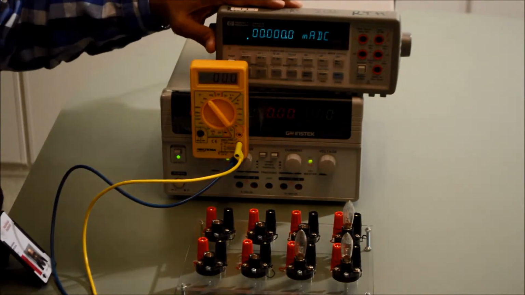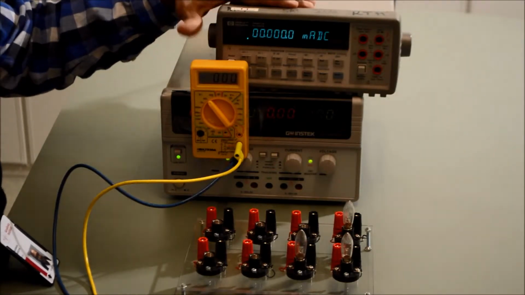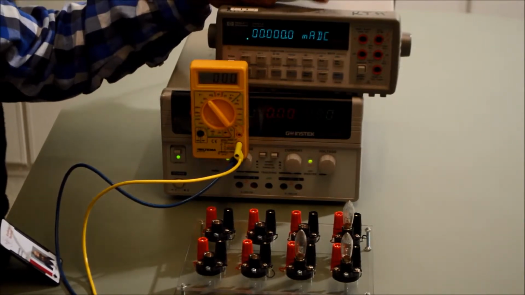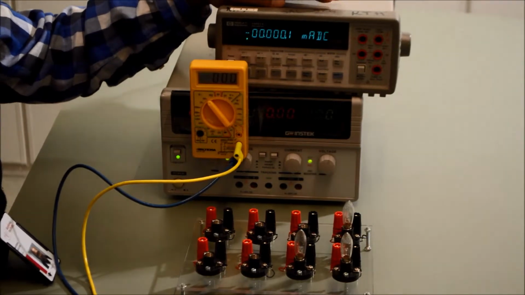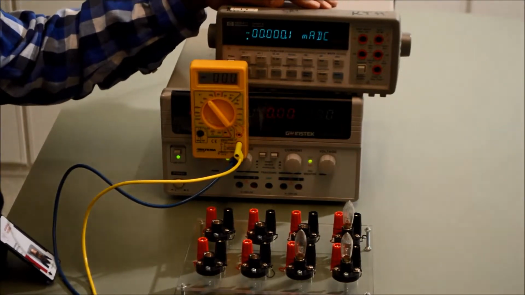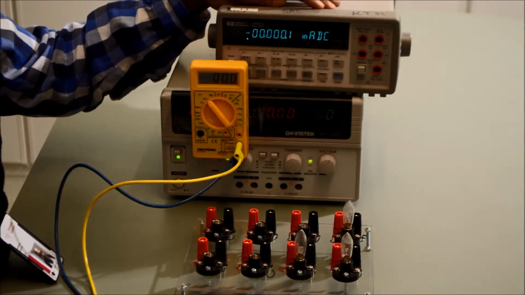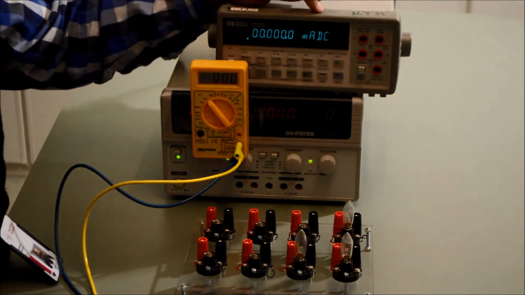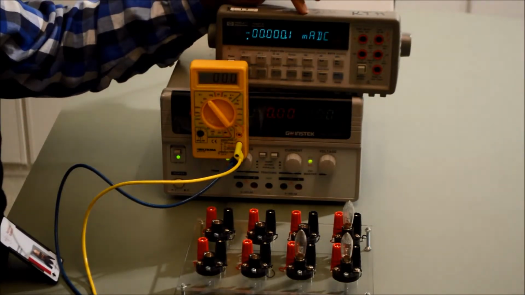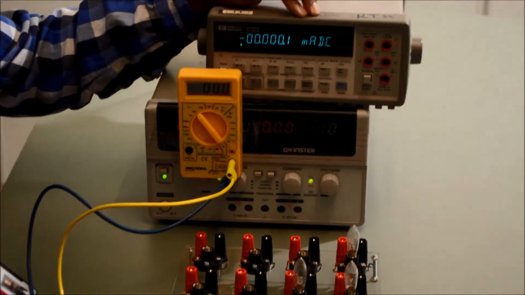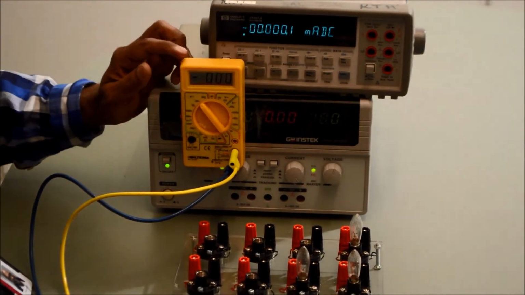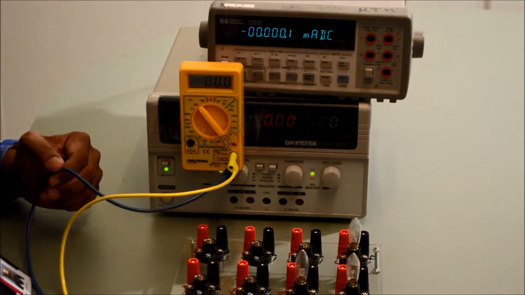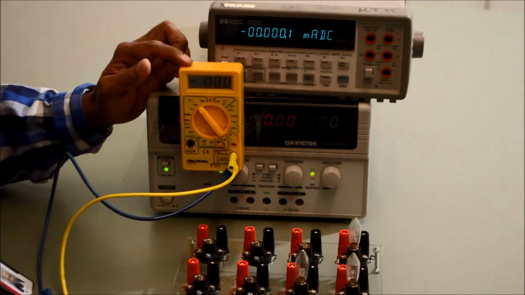The instrument at the top, we call it a multimeter because you can use it for measuring multiple parameters. You can measure voltage, you can measure current, you can measure resistance, both direct and alternating. In this experiment today, we will use this to measure current, and then we call it amperemeter. And the yellow one is also a multimeter. We will use it to measure voltage, so we now call it a voltmeter.